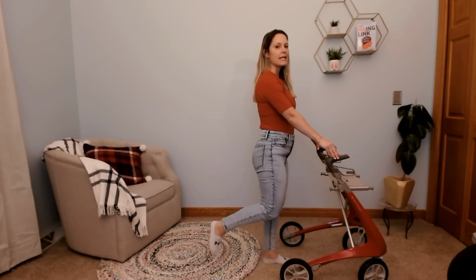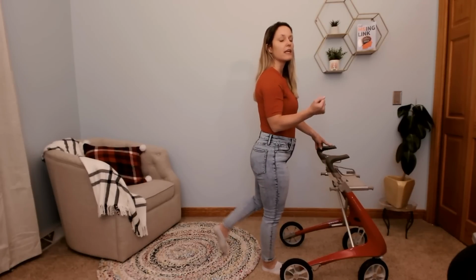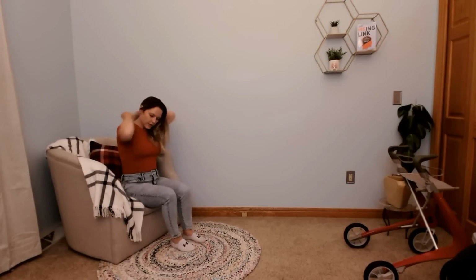This is what that standing version looks like. And of course, you do the same thing on the other side. The seated version looks like this.